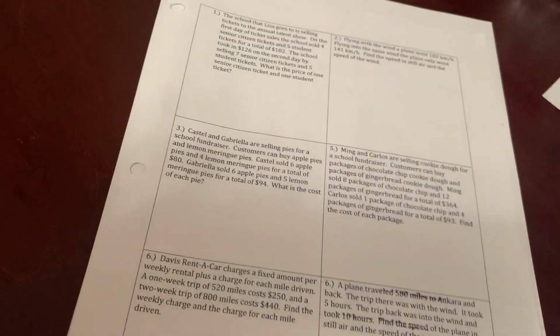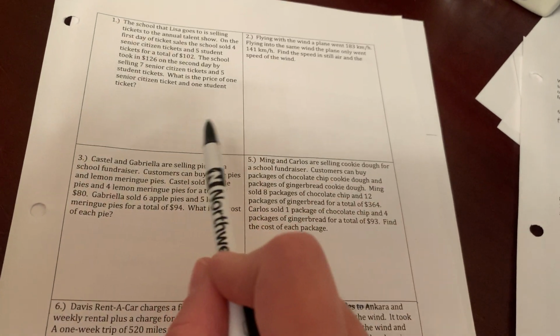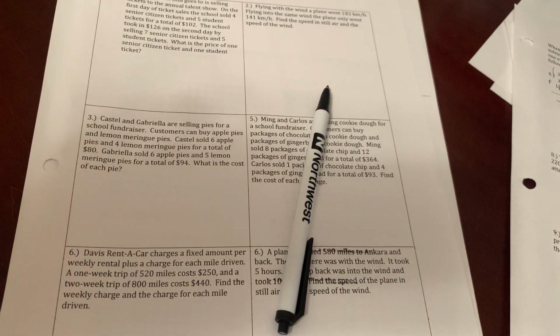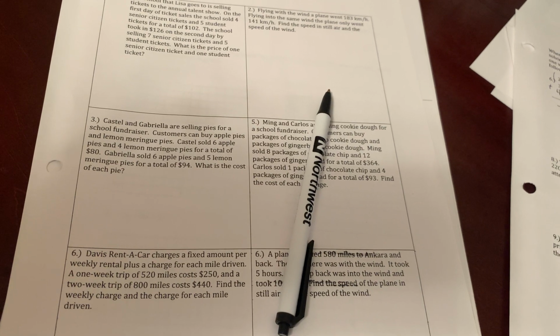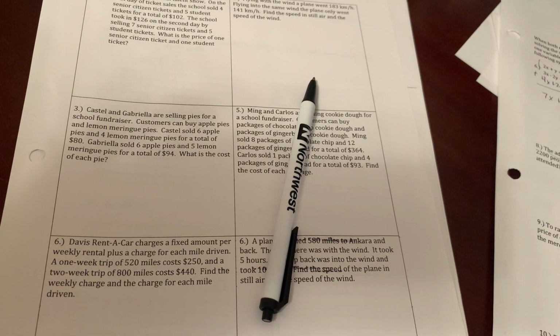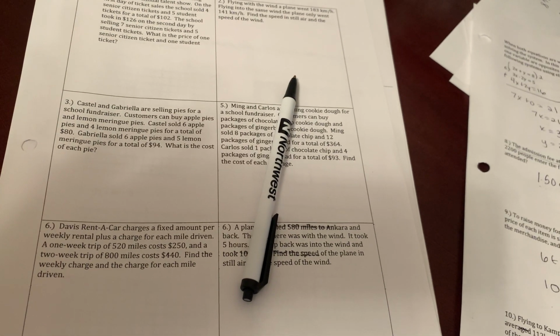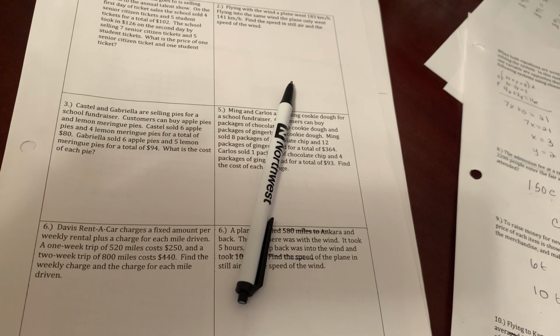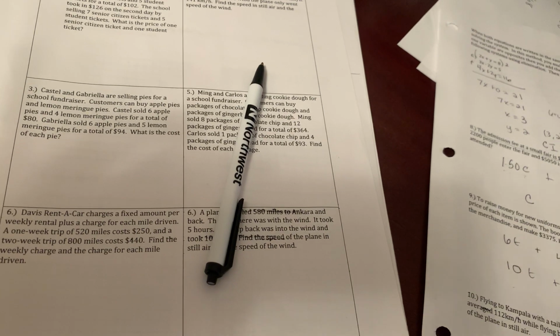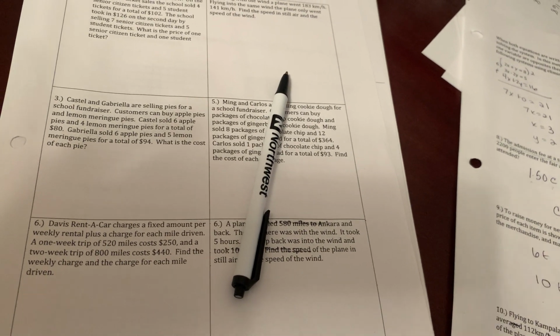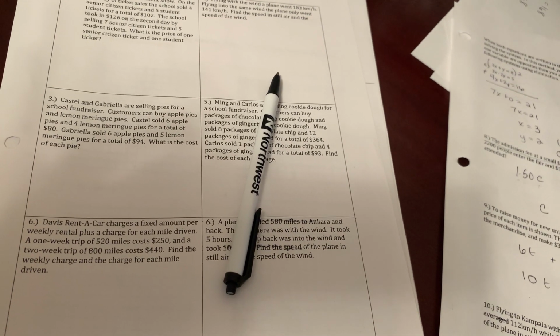All right, your homework is going to be these 6 problems on this worksheet. And then I do have a few bookwork problems that I want you to do. I'm going to post them in the Honors Algebra 2 classwork.